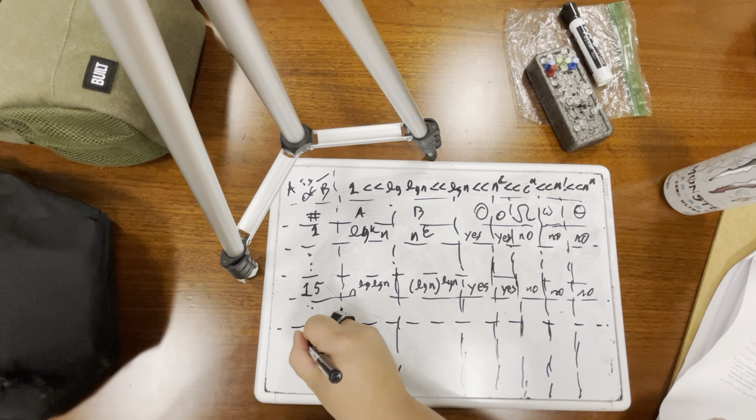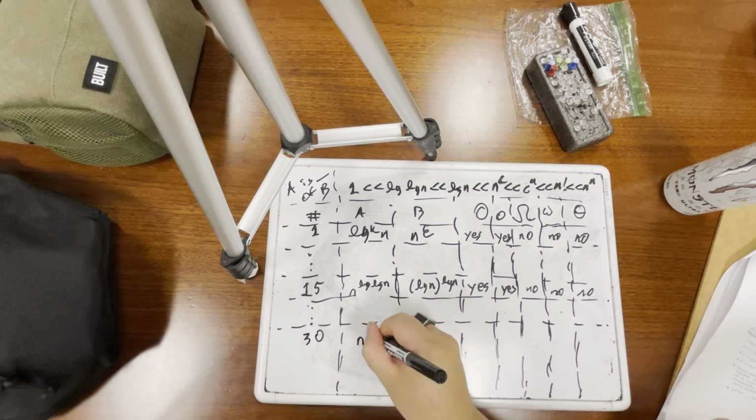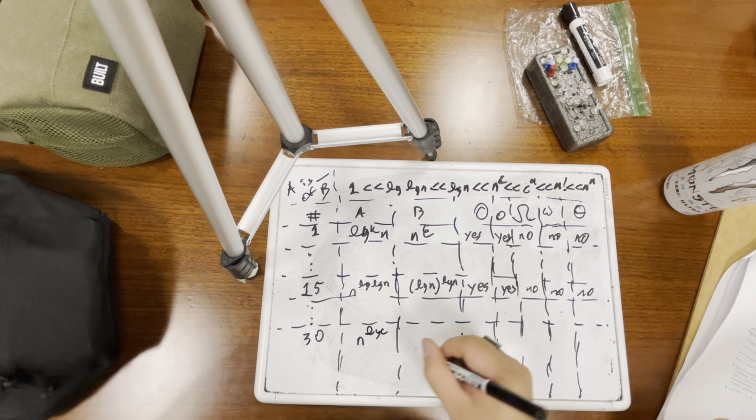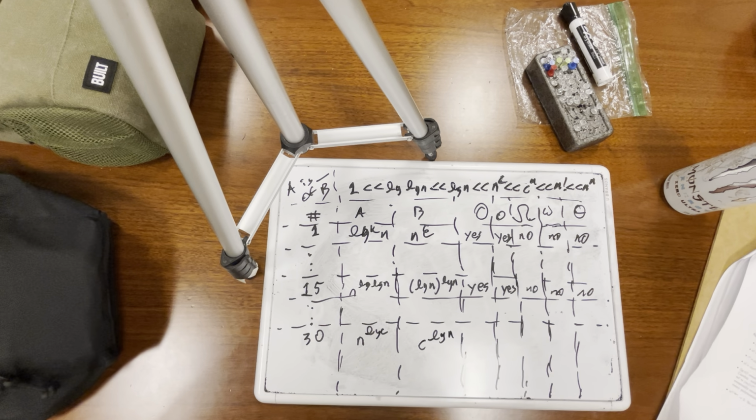Let's take a look at 30. N to the log C, C to the log N. This is a stranger one. Can we make any sense of a strictness sort of thing? Well, they're very, very close.